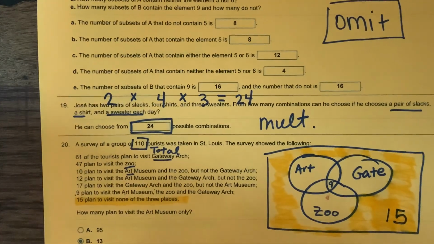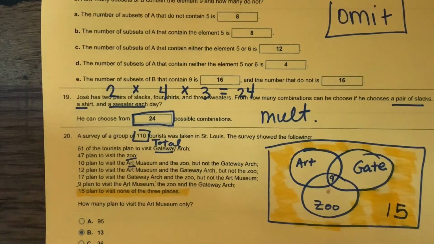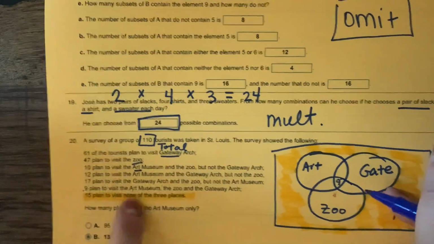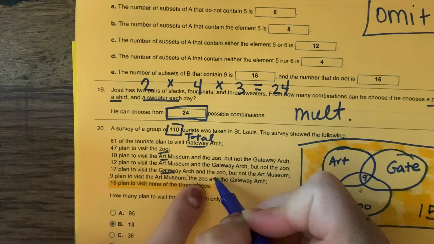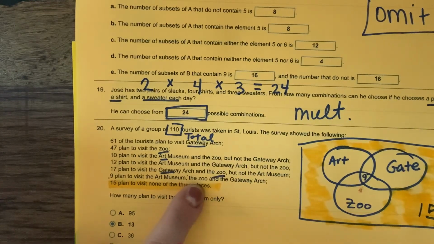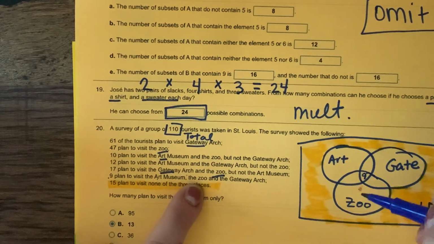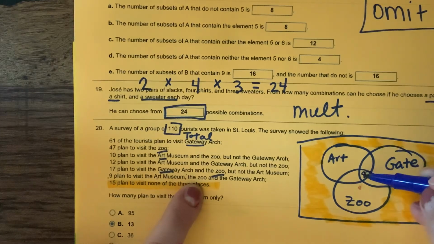Okay. So let's look for where the gateway and the zoo touch each other. Here's the gate, here's the zoo. They touch each other in these two little areas. We already have a 9.